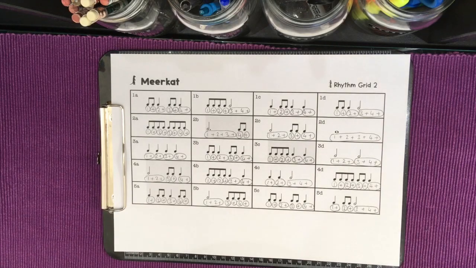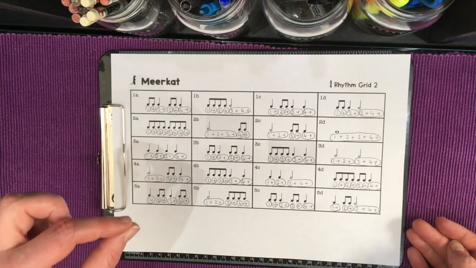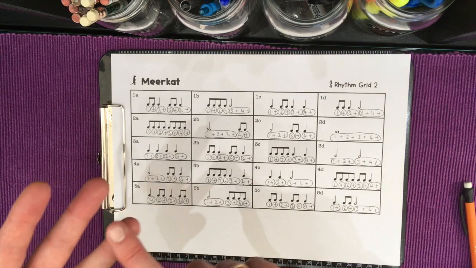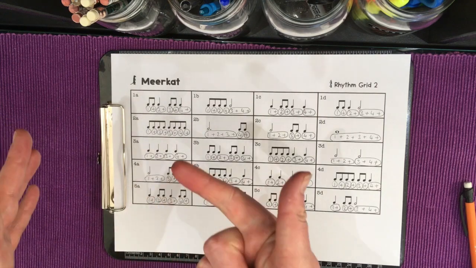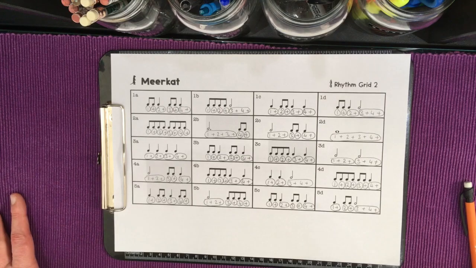Okay, so pause the video here and check that all your counting matches mine. Particularly check that in every single bar you should have 1 and 2 and 3 and 4 and. Sometimes that last "and" gets missed off. Make sure you don't do that. Okay?